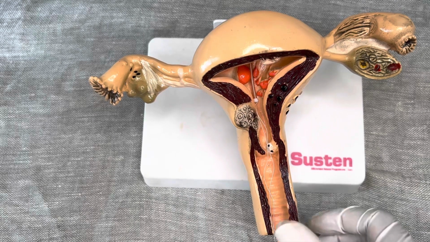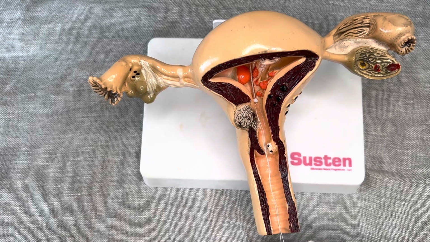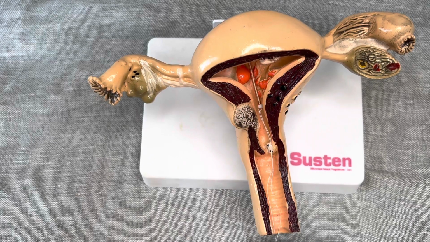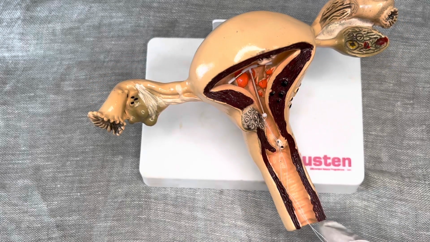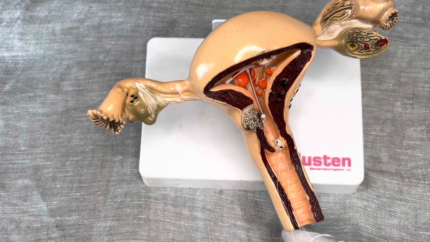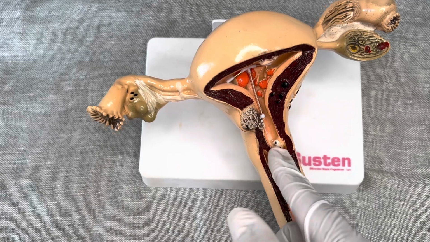The other thing to note is this thing is not supposed to come out. Once it's lodged in there, it's supposed to be safely fastened, especially when you've tucked it in behind the posterior fornix, and you don't have a problem of it coming out.